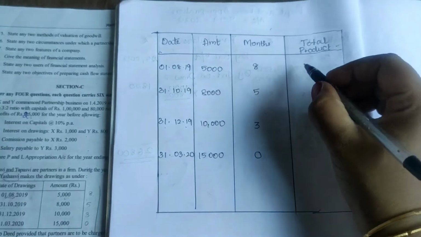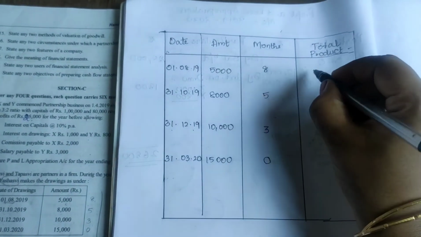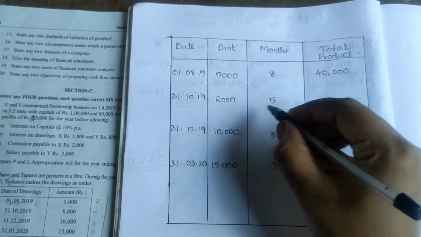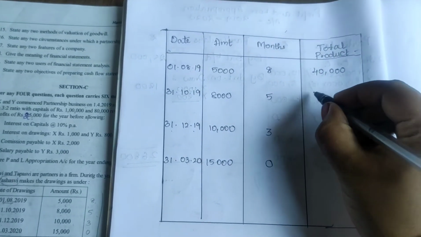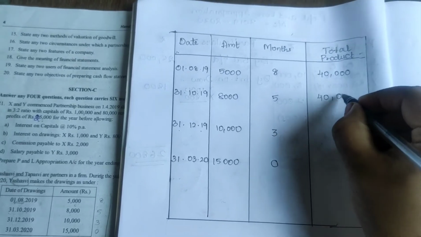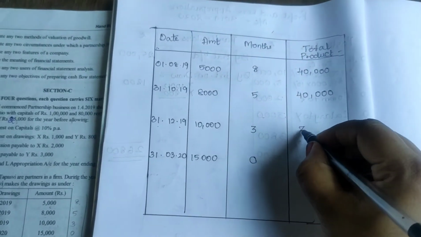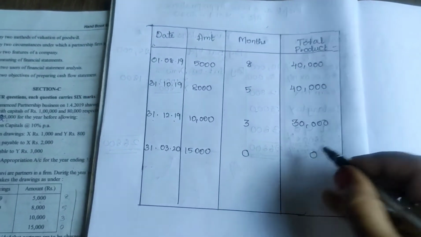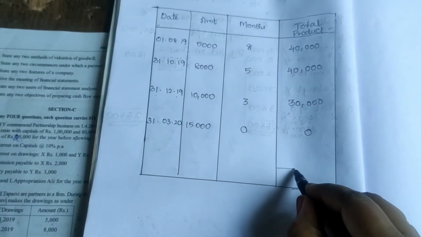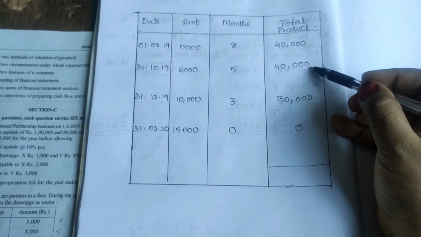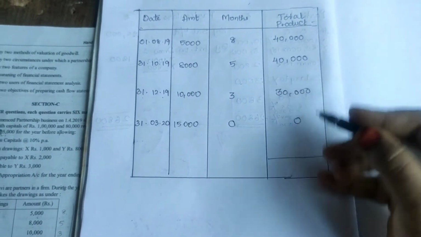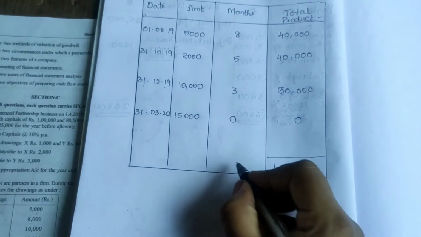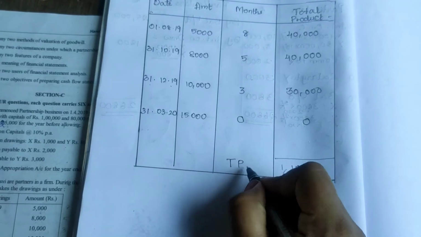Okay. So 5 8s are 40. 8 5s are 40. 10 3s are 30. 15 zeros are 0. Now we are going to make the total of this, which is 40 plus 40, 80, 110, 1 lakh 10,000. So 1 lakh 10,000 is the total product.